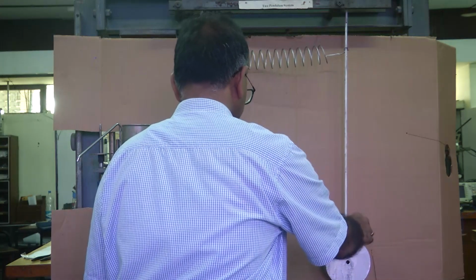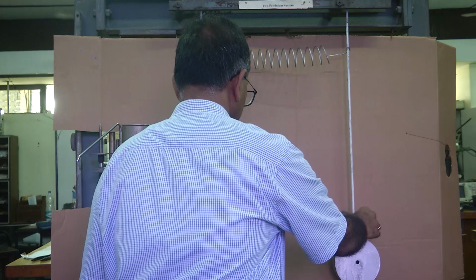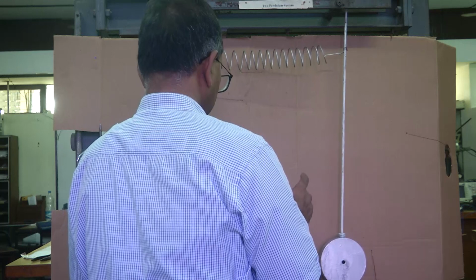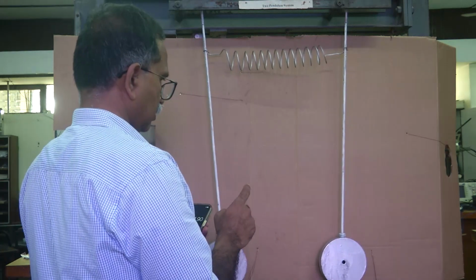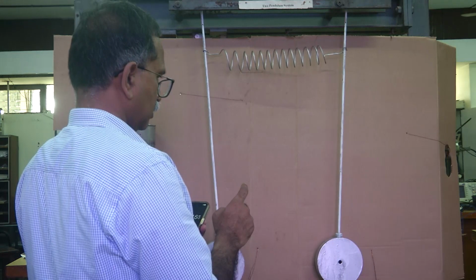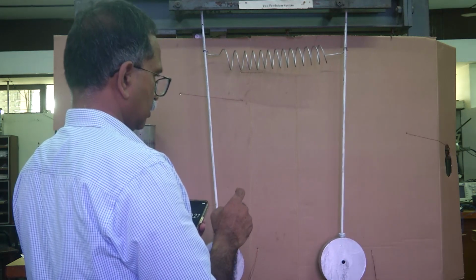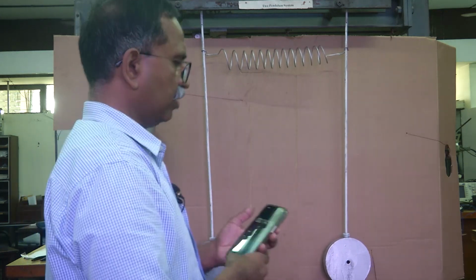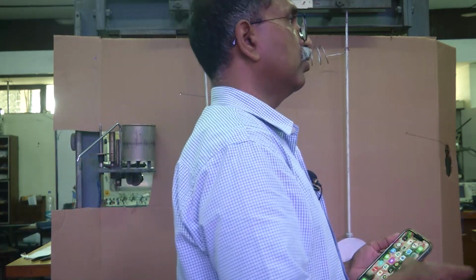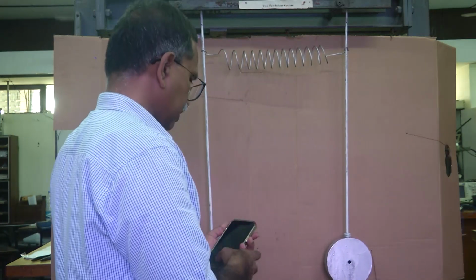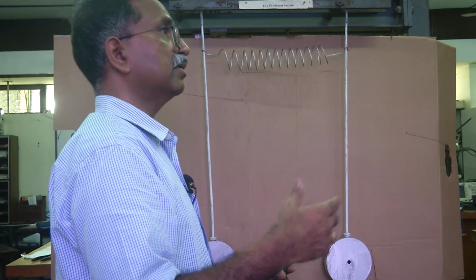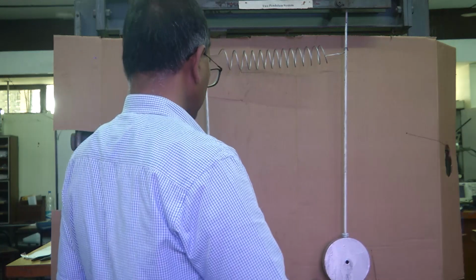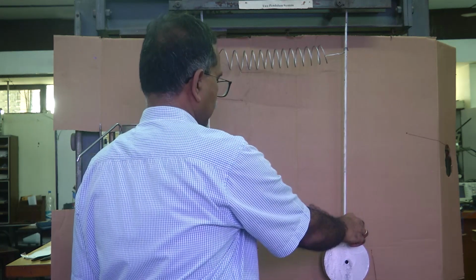I will do it again. So, I think 1.42 is the period in the second mode, and obviously it has to be smaller than the first one, because we are looking at the second natural frequency, which is going to be slightly more than the first one. Okay.